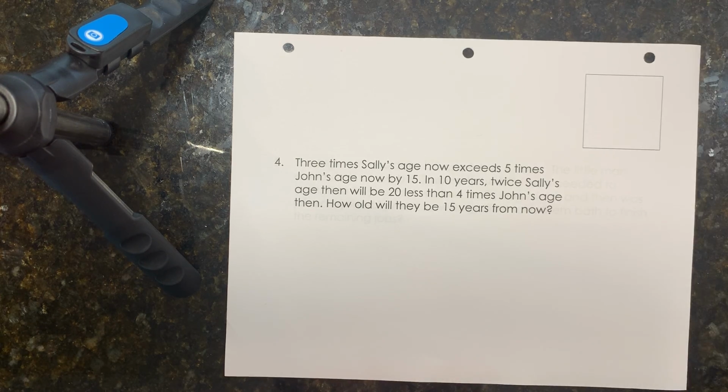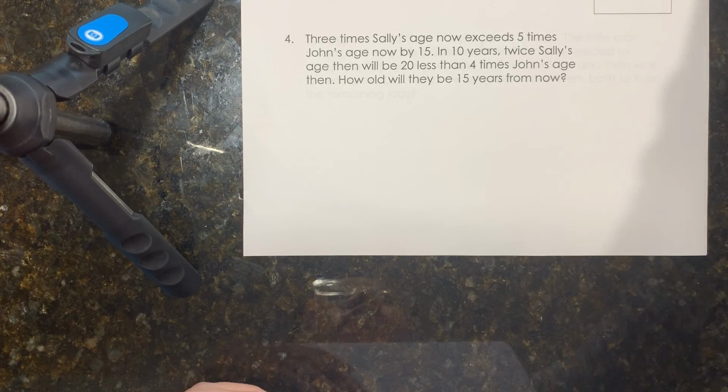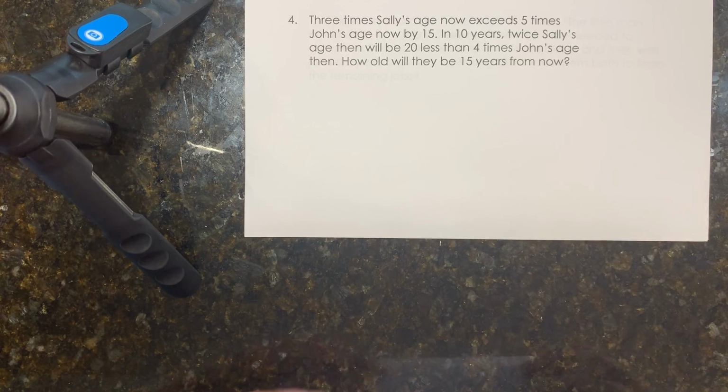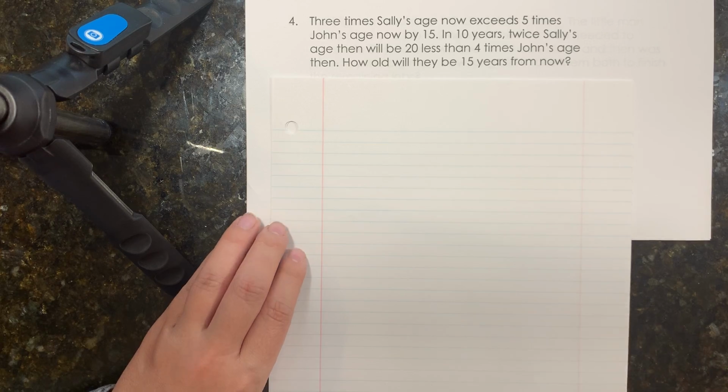So lesson 50, number 4, it says 3 times Sally's age now exceeds 5 times John's age now by 15. In 10 years, twice Sally's age then will be 20 less than 4 times John's age then. How old will they be in 15 years from now?